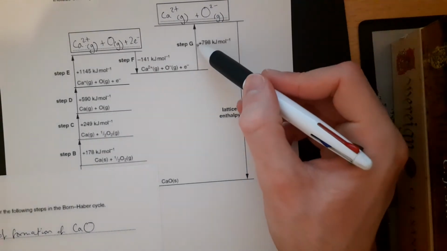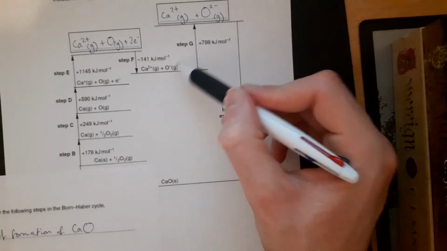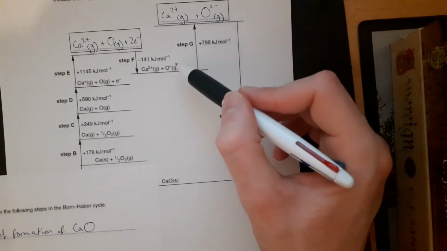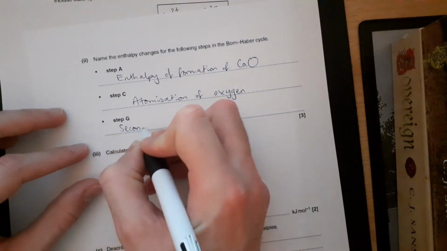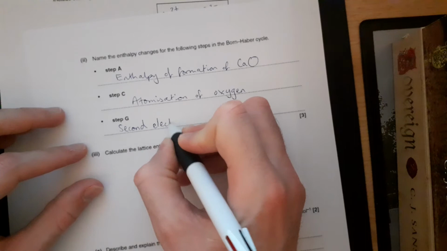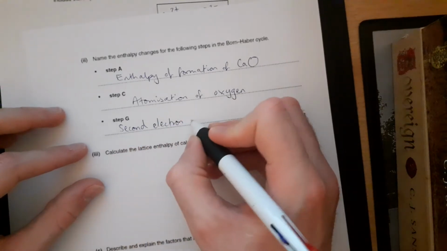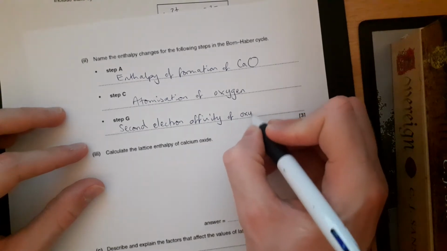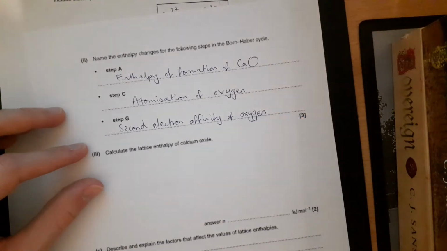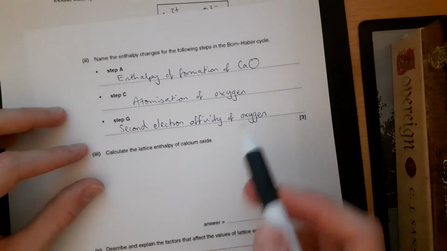All right, and step G, that is this one. This is O minus going to O2 minus. So this is the second electron affinity of oxygen. It does matter that we say second. We can't just say electron affinity. Second is important. Probably don't really need to say of oxygen here because there isn't anything else that's doing electron affinity, but it's a good habit to get into.